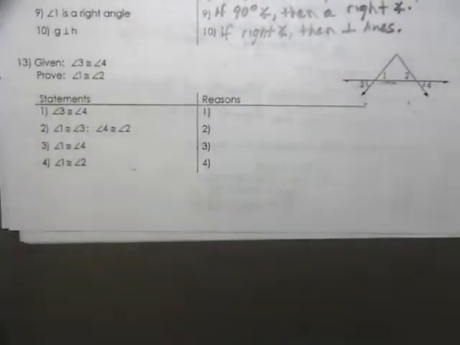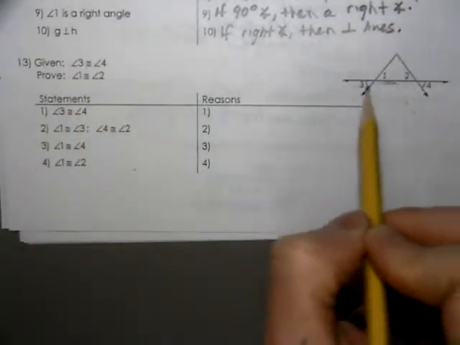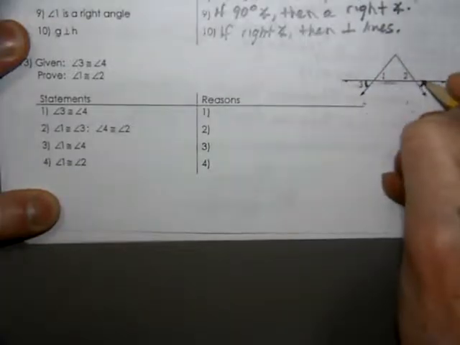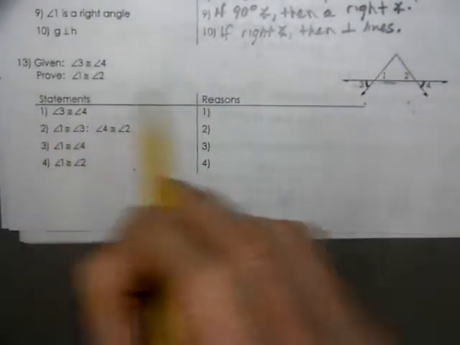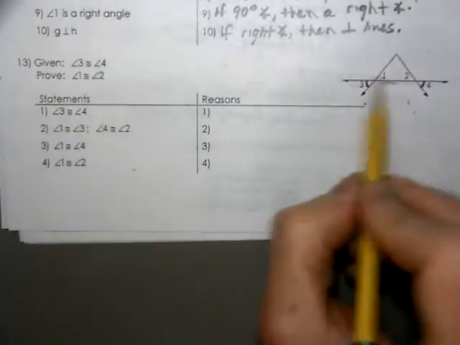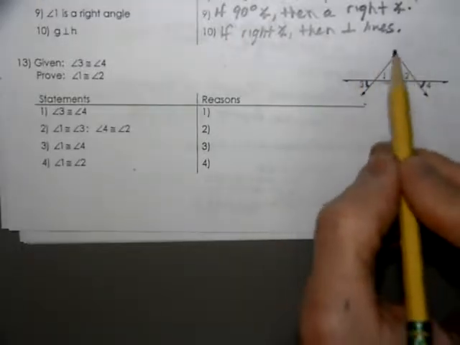For this last proof, at least for number 13, we're looking at our given information, which is angle 3 and 4. They're congruent. So that's why there's a curve, an angle tick mark in there. What we need to come up with is that the angle 1 is congruent to angle 2. Now, it doesn't have anything to do with the triangle shape.